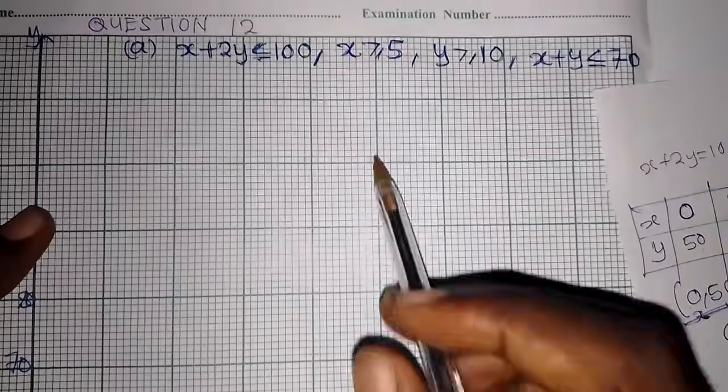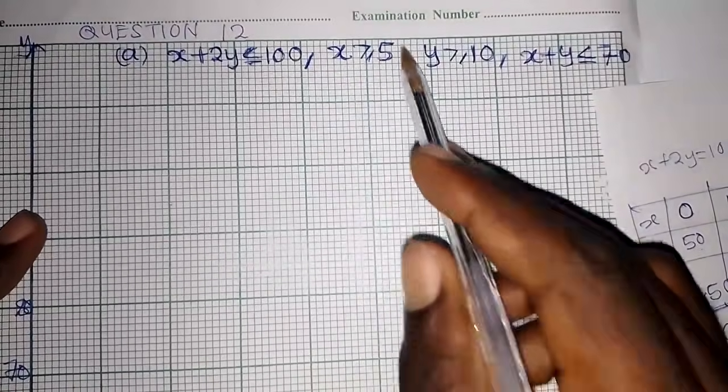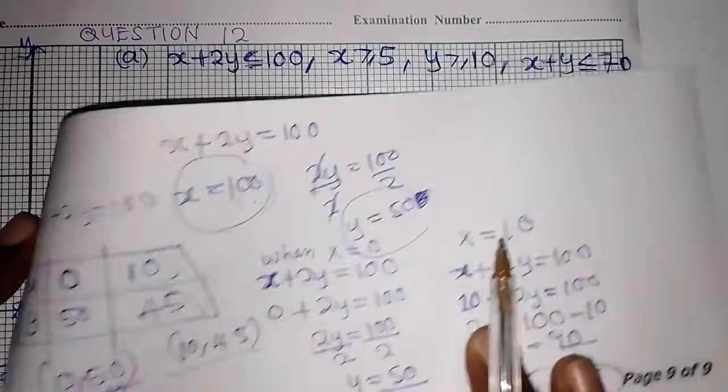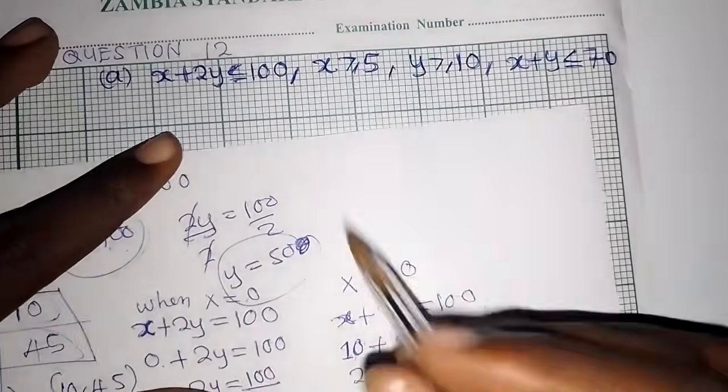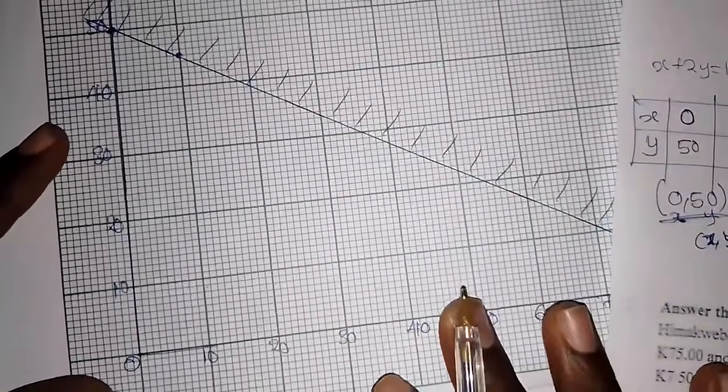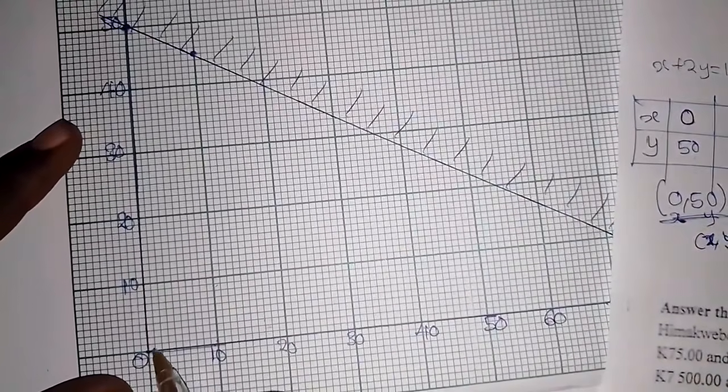I move to the next one. X is what? 5. So x is 5. So the boundary line there, x is equal to 5. The boundary line of that, x is equal to what? X is equal to 5. I check. X is equal to 5 here. 1, 2, 3, 4, 5. X is equal to 5 here.